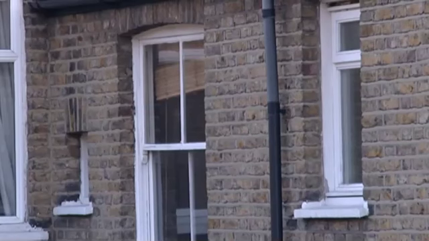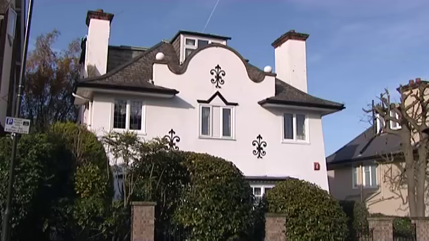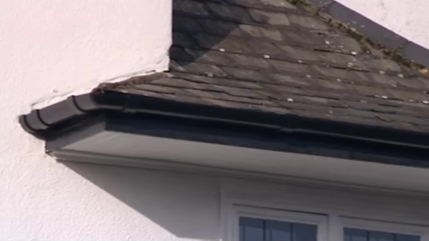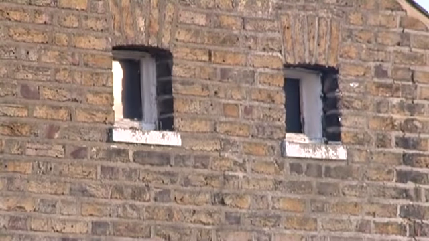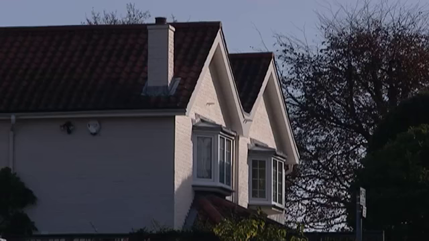As a final backup, you can look at the age of the property. As a general rule, homes built between 1920 and 1980 were built with unfilled cavity walls. Homes before this were built with solid walls, and after with already filled cavity walls.